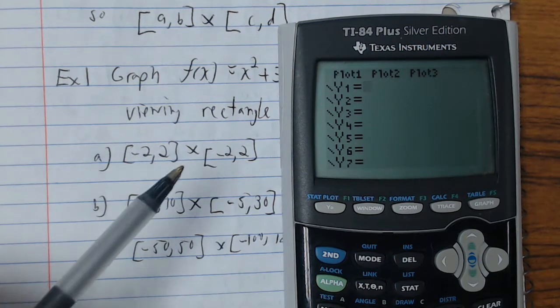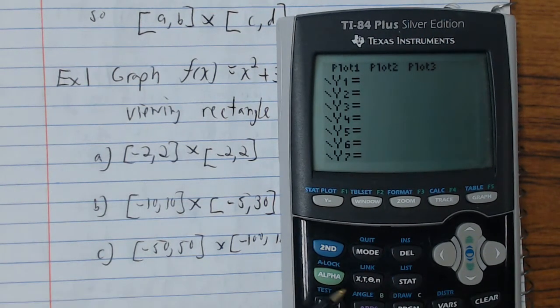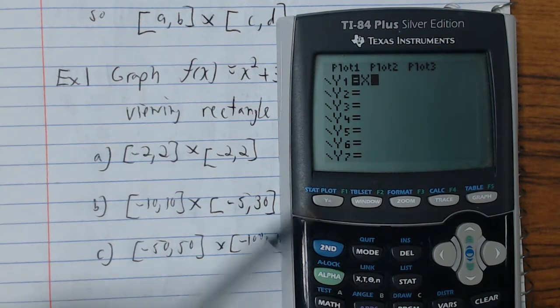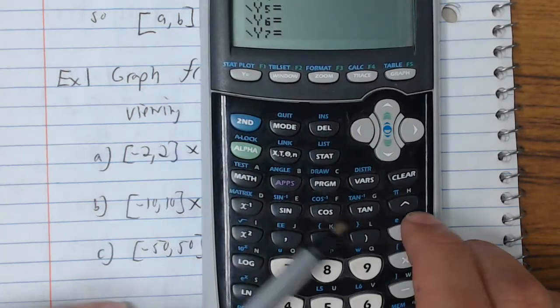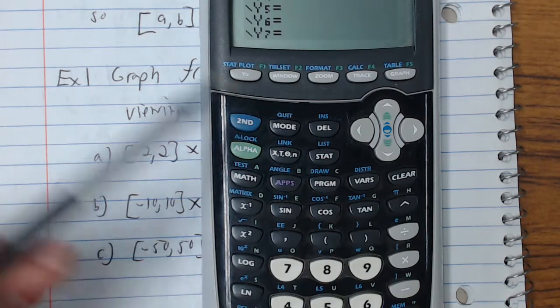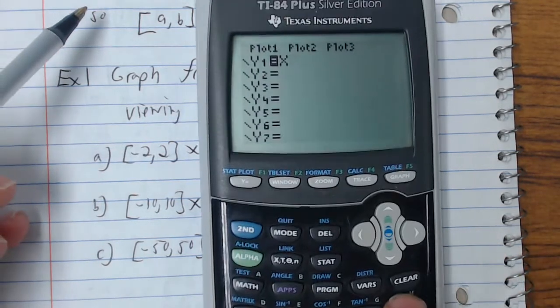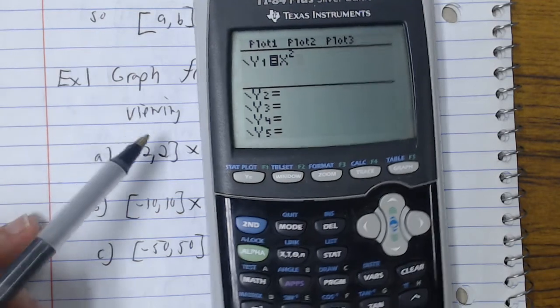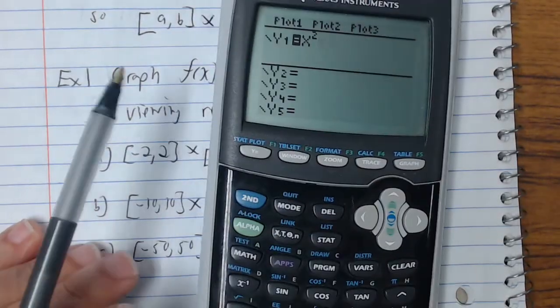So let's graph this. First we put in the function. We press X, and the X button is here. This caret here is the exponent, so it'll be x to the power of 2. Then if I press the side arrow, it'll come down, plus 3.